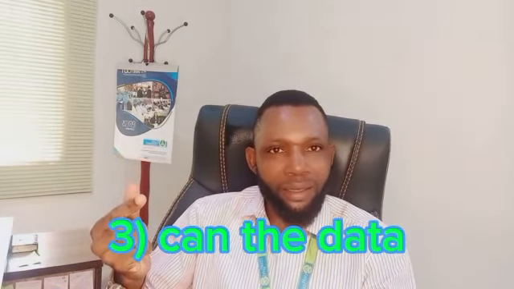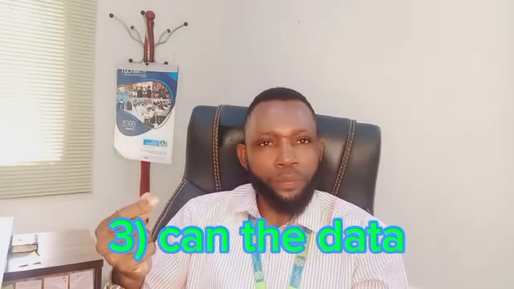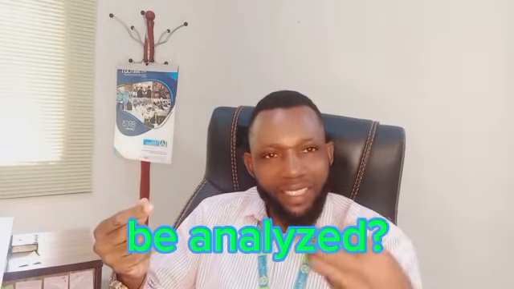Now, question 3, can the data be analyzed? You must also be able to analyze the data you have generated in the field work. You must know the statistical application. You must have a research instrument that can sufficiently answer the research question. Because if you don't understand some of these statistical applications, it will be challenging for you to analyze the data.